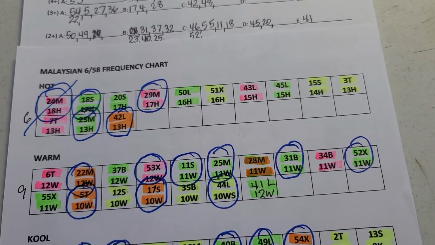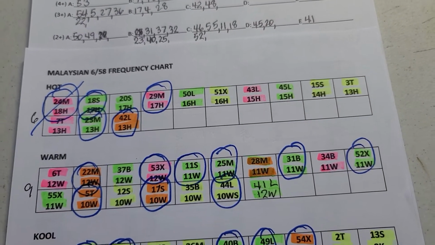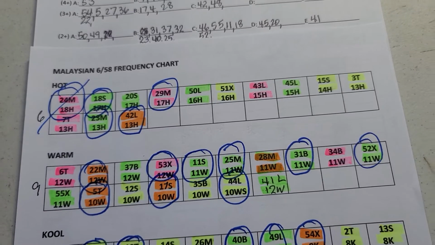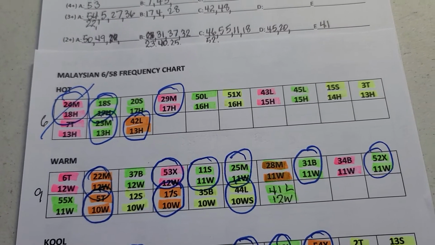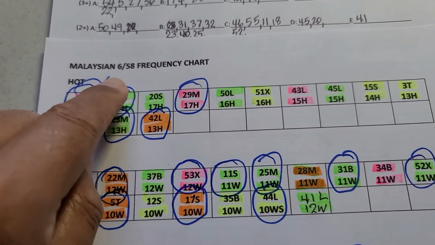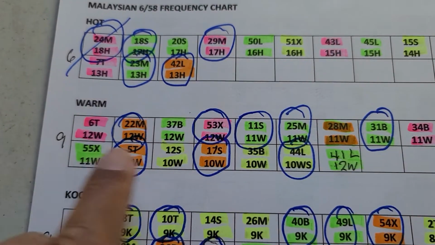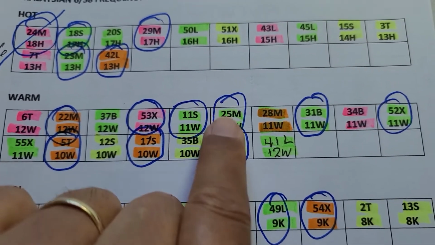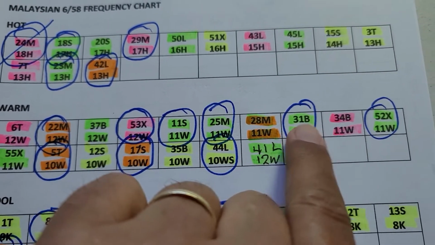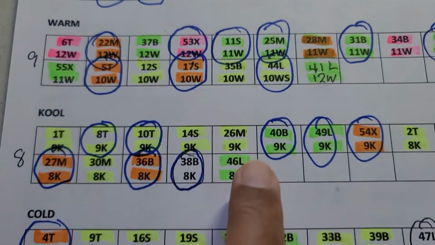And then the third number that I'm really interested in is the third number most repeated, and they're green. So you see all of the green numbers throughout here are the third most repeating number.